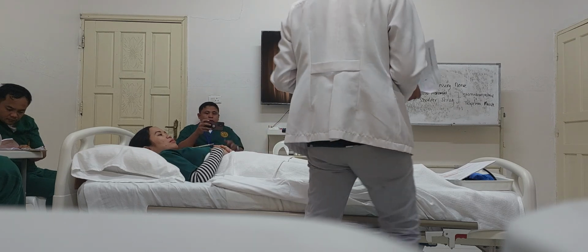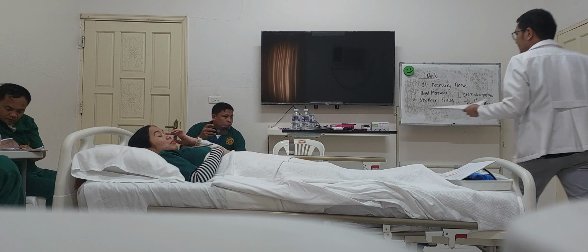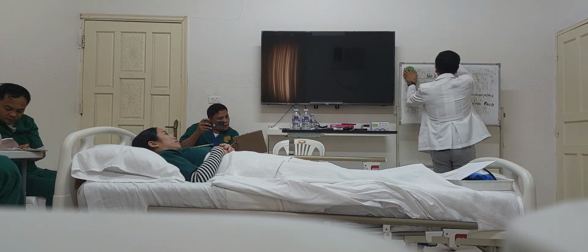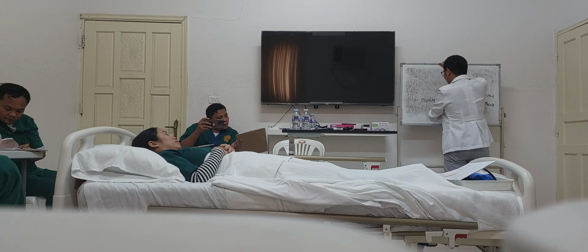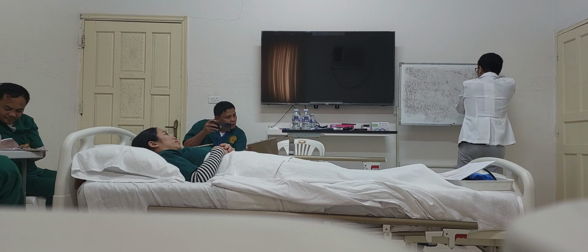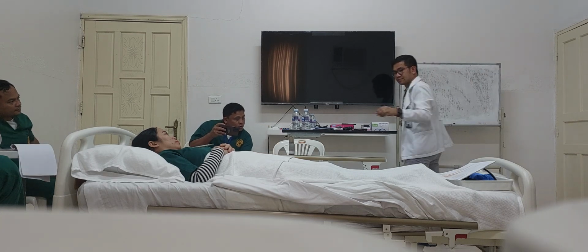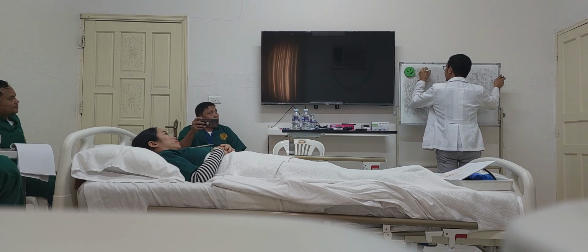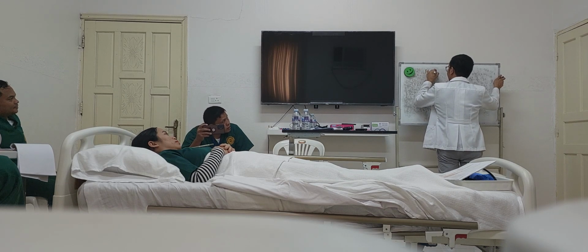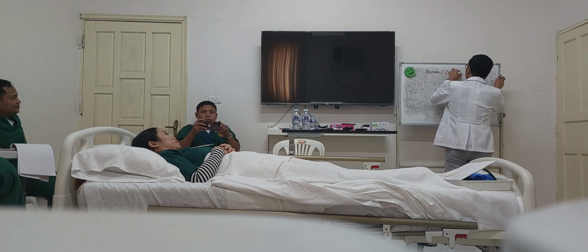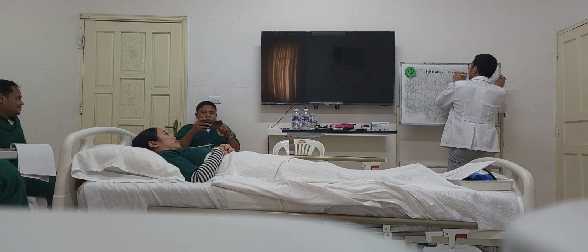So in checking the orientation, kasi meron tayong tinatawag na for... kaya masasabi natin na oriented times 4. Pag sinabi oriented times 4, your name, patient, place, time, and event. So for the first one is alertness and orientation. It depends on the response of your patient.